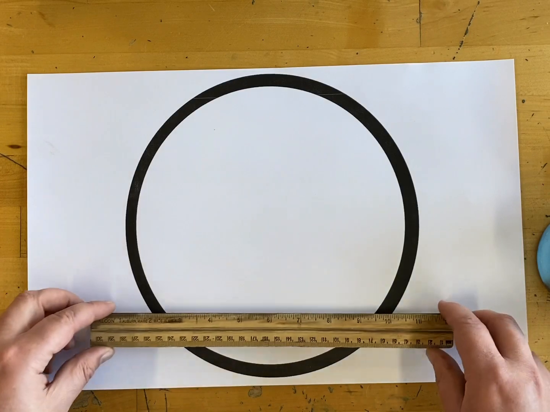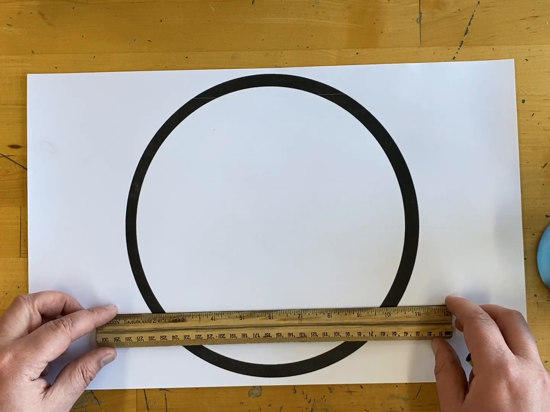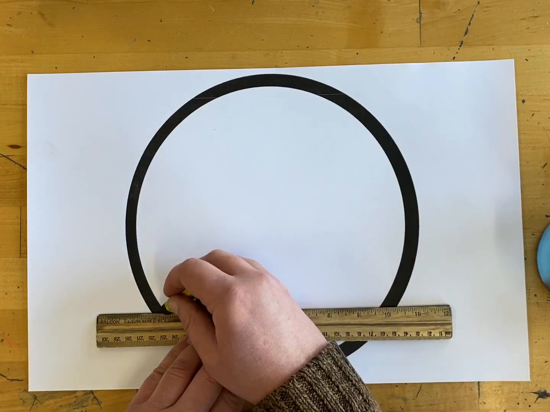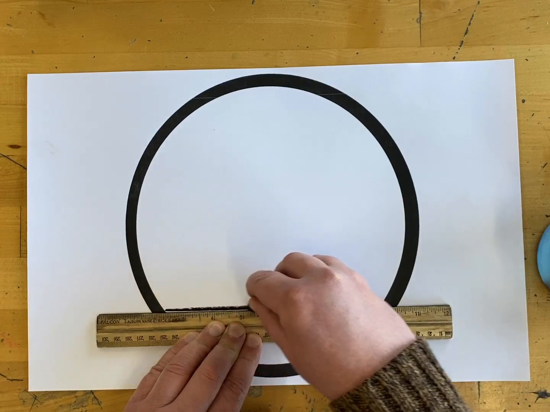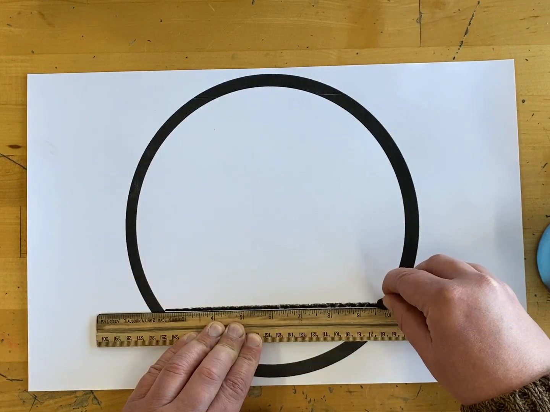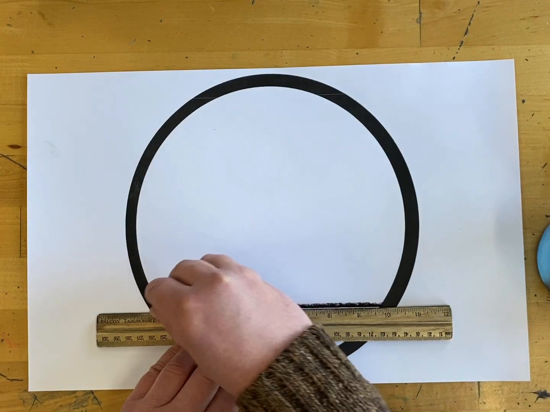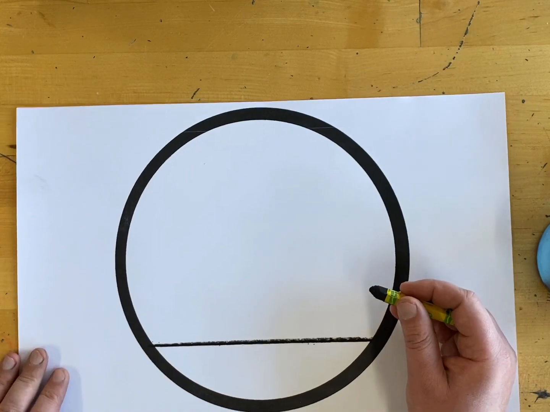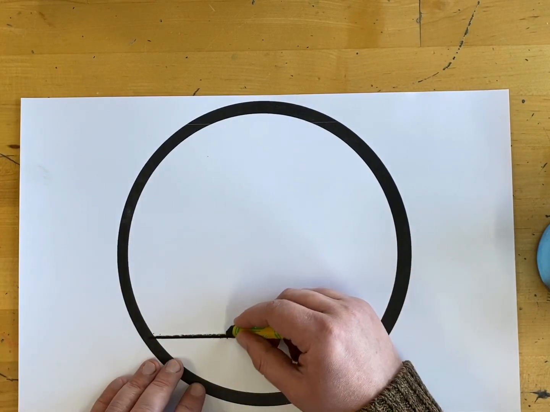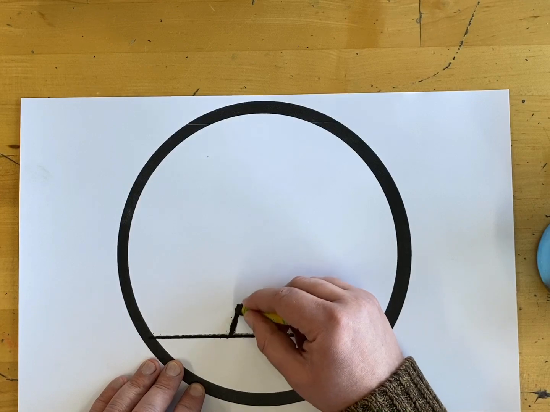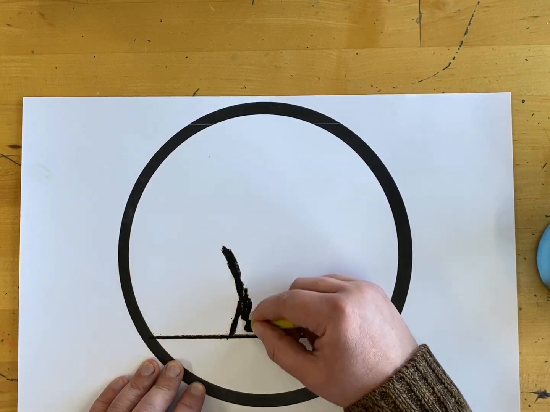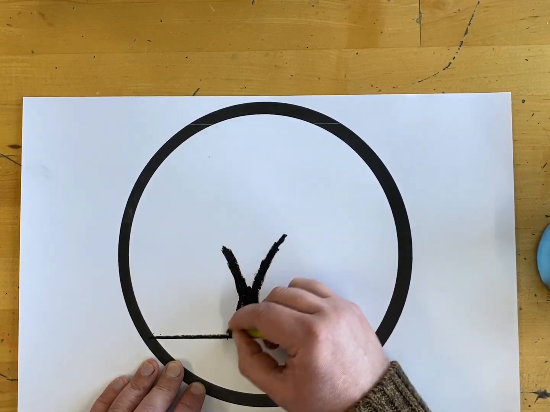The first thing I'm going to do is make a line. I'm going to use a ruler, though there's no reason you have to. I am using a black oil pastel, but you could use whatever you'd like. You could use black crayons. You could use brown crayons. Whatever you like to make the ground. Sharpies would also work.